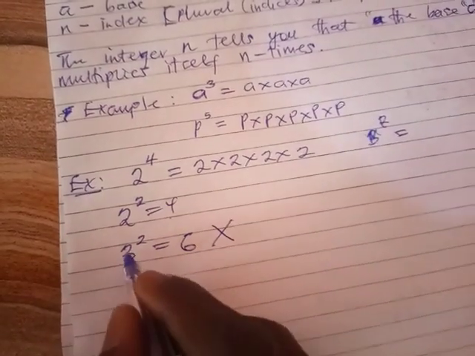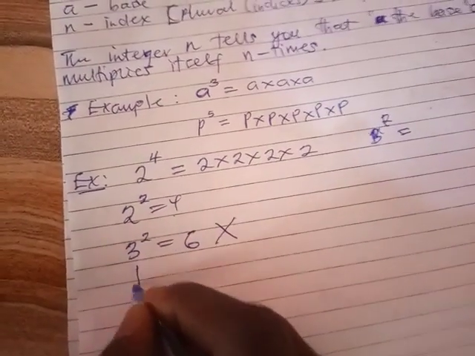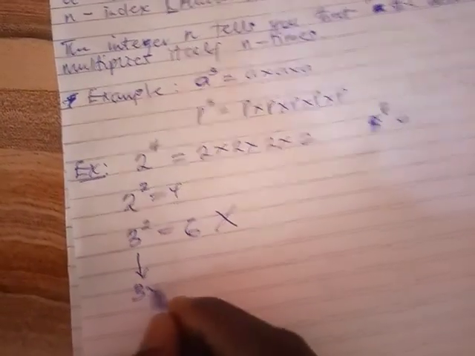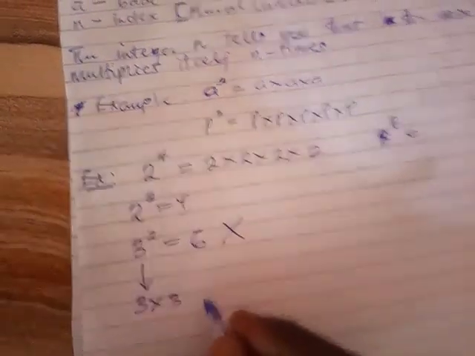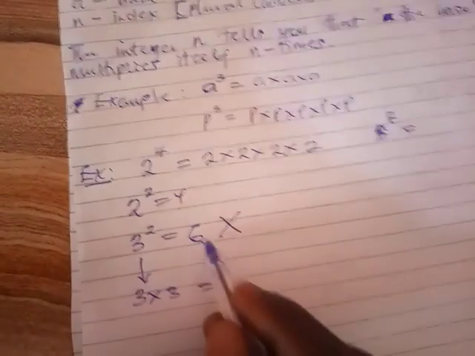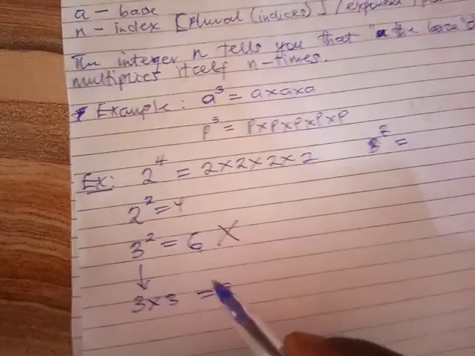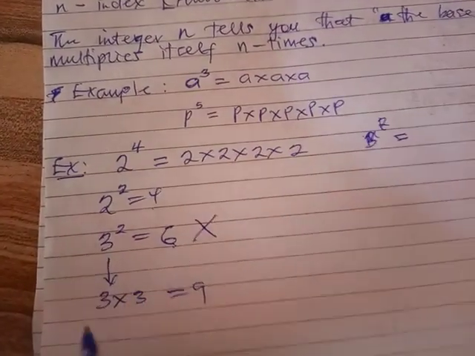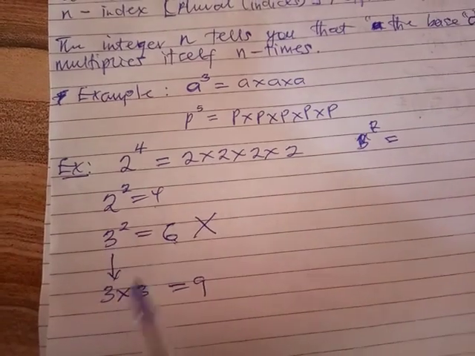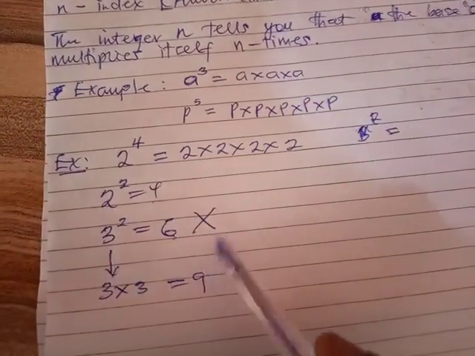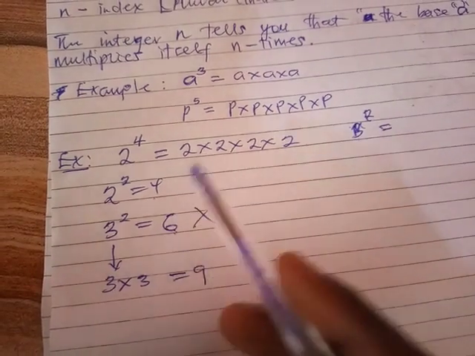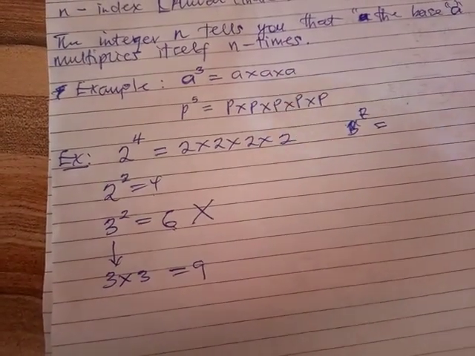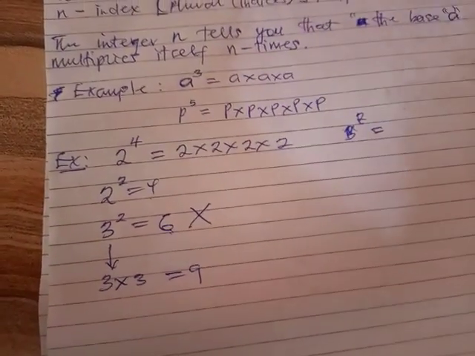It shouldn't be so. 3 exponent 2 means that 3 will multiply itself 2 times, and the result is 9 and not 6. So please take very good care whenever you are dealing with base and its exponent. Don't ever multiply the base to the exponent. Always multiply the base to itself based on the exponent that you have.